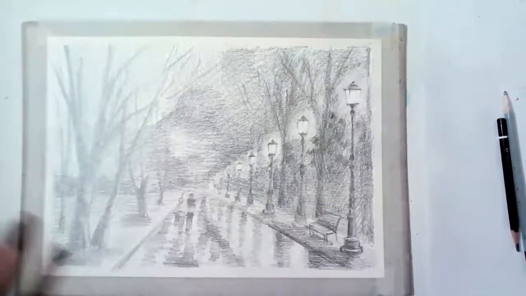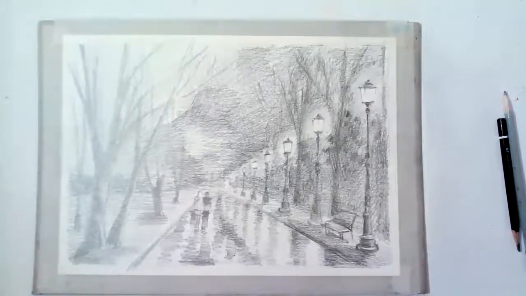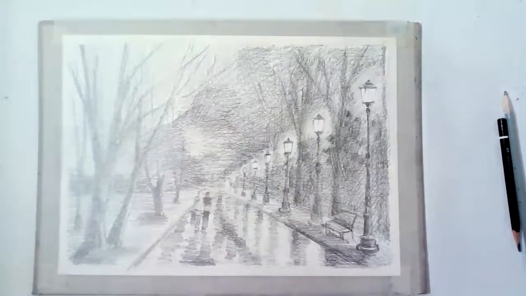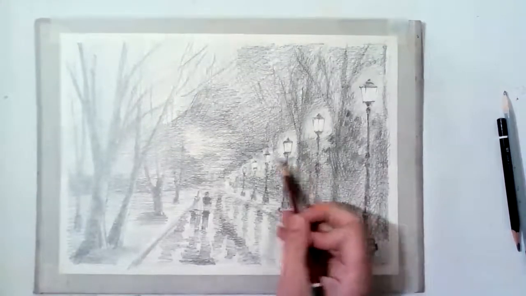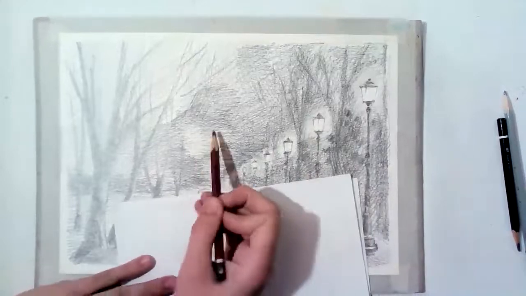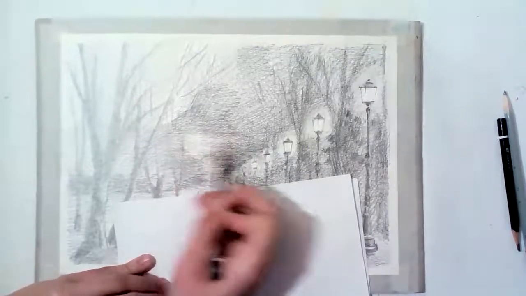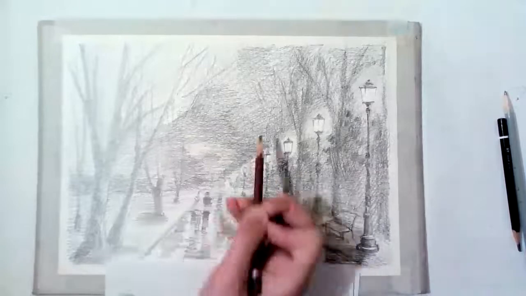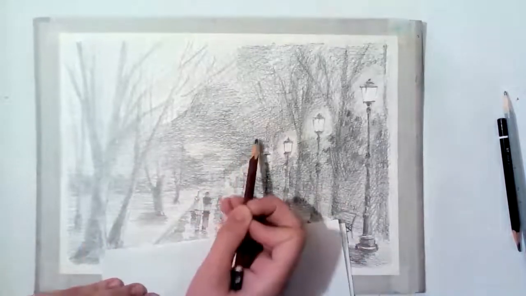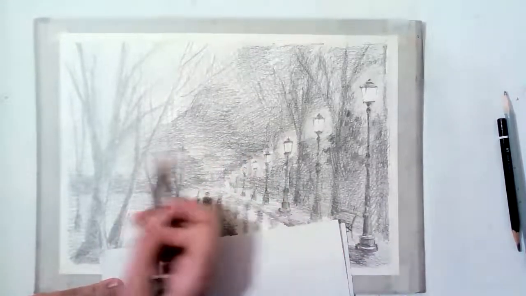And always checking this tonality. Let's say this tree at the end of the alley, where our point is, it's light. I've played around it and left it a bit lighter, but now I feel it started to contradict with my street lamps. So no fear, I just go and make it all together, not only this light spot but also the shadows around, with big strokes.